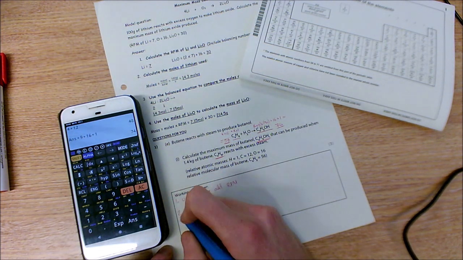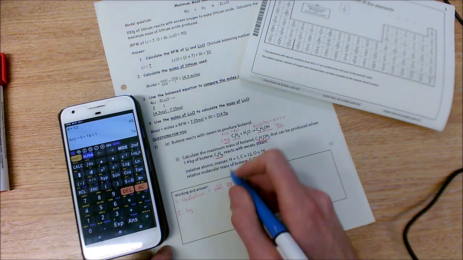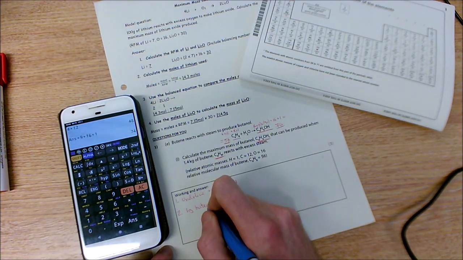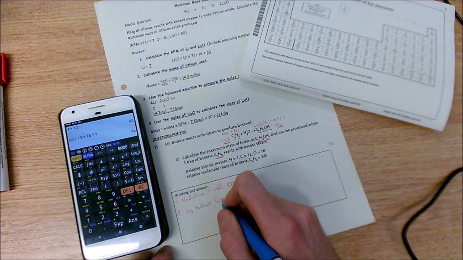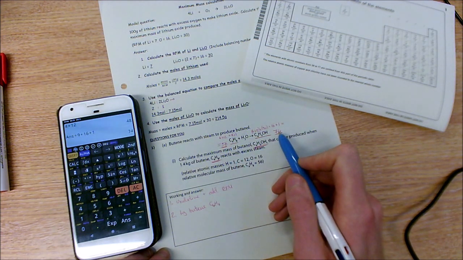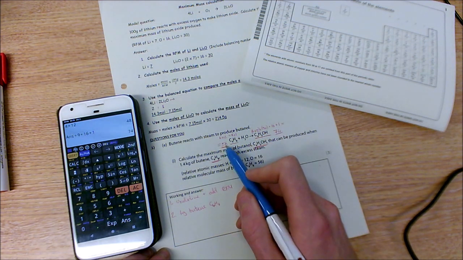So step 2, I want to know what 1 gram of my reactant would make. So 1 gram of butene, or C4H8. I know that 56 grams of butene would make 74 grams of C4H9OH. So, how do I get this down to 1 gram?